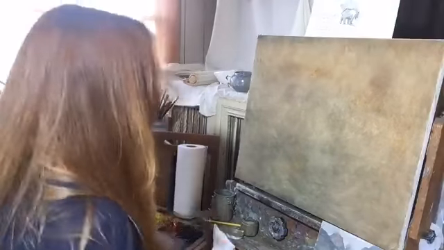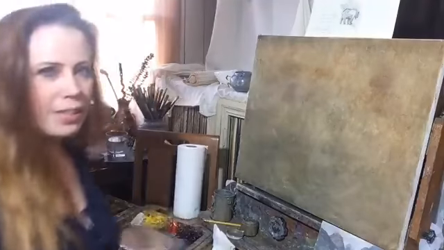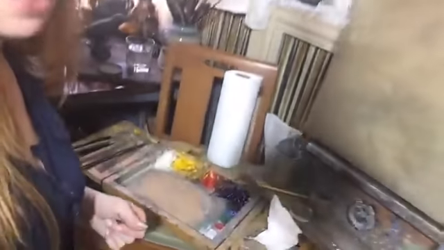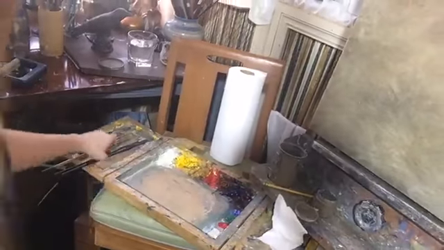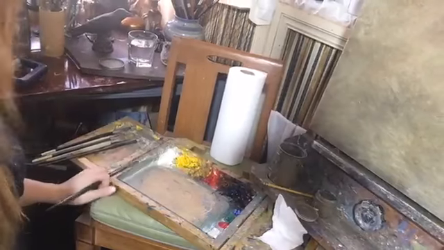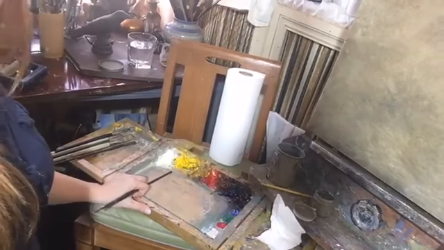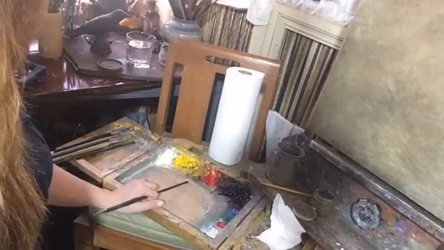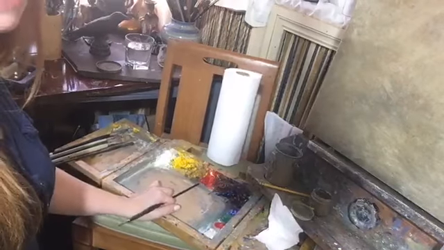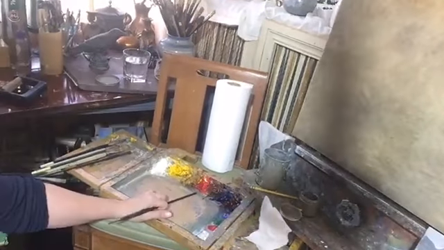So moving on, I have my palette here set up, and I think I can just lean this down. I'll show you what I have. So I have my titanium white, cad yellow pale, yellow ochre. I'm not going to use these two reds here. I hope you can still see that.